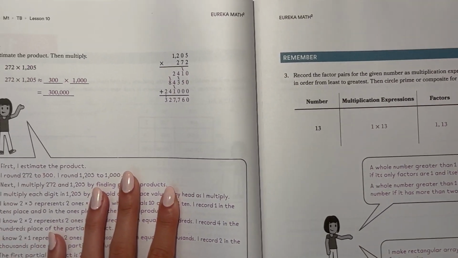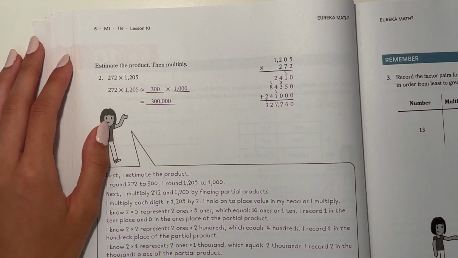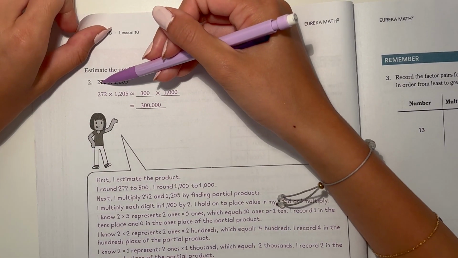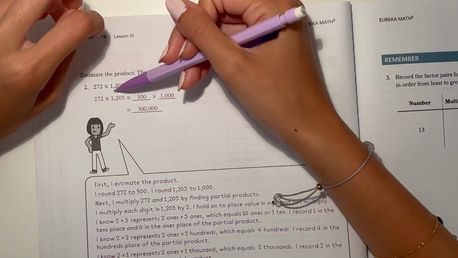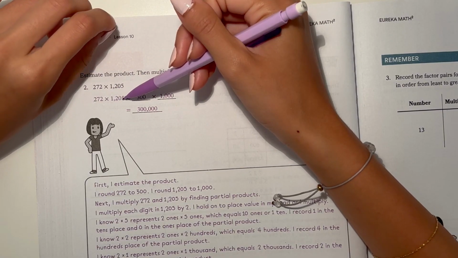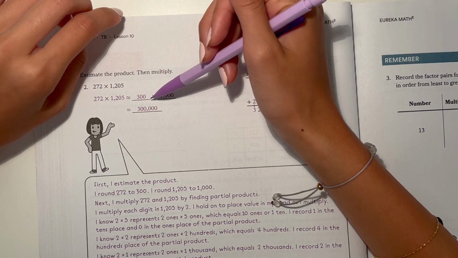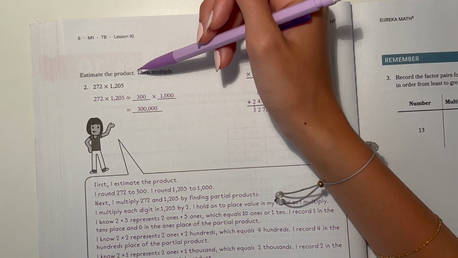Okay, and now estimate the product, then multiply. Alright, so 272 times 1,205. What they did, they rounded each number, 272 to 300 and 1,205 to 1,000. If you multiply the estimates, you'd get 300,000.